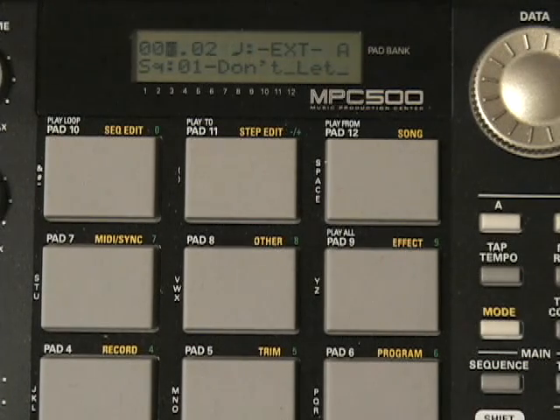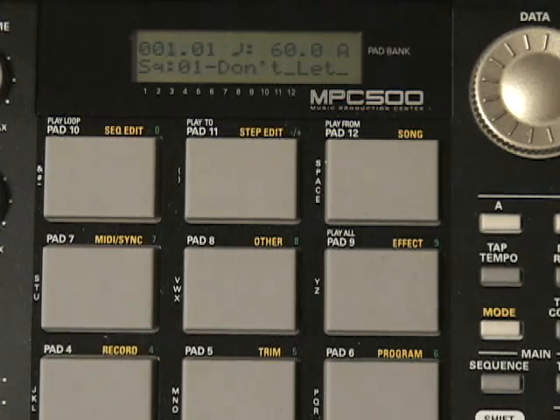Now EXT stands for external control. That means an external controller is now controlling our MPC sequence. Turn play off. You see EXT is gone, and now we see the BPMs, which is 60.0 for this sequence. That's how it works.